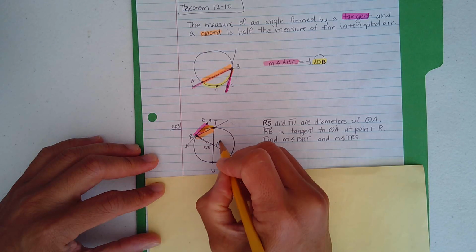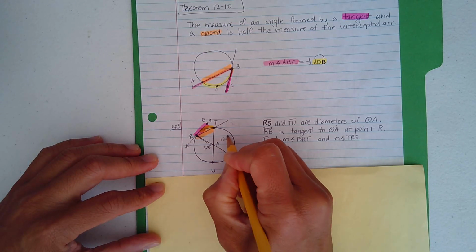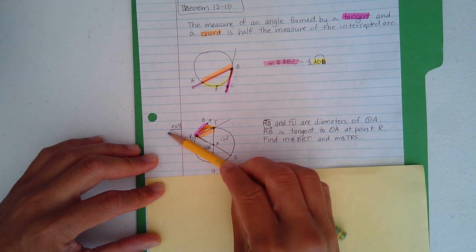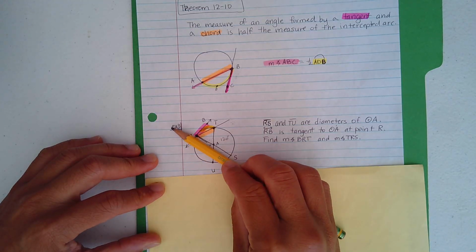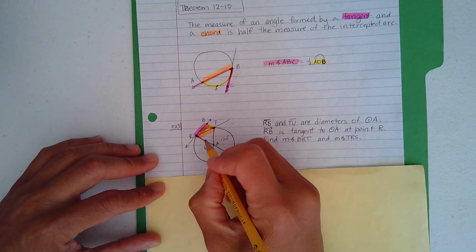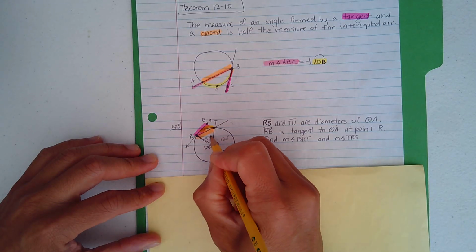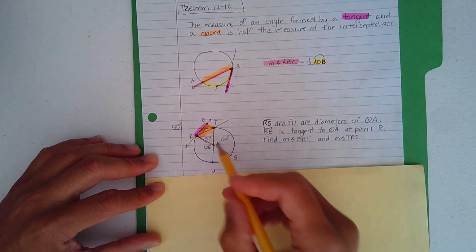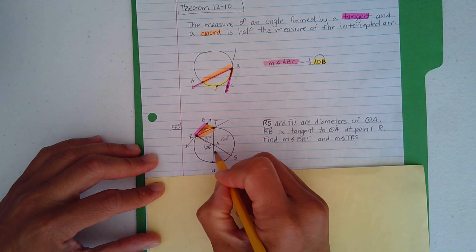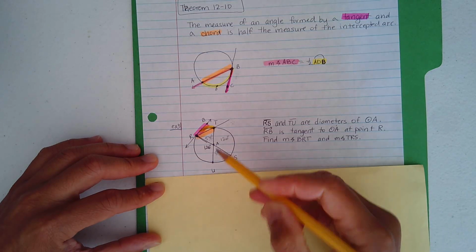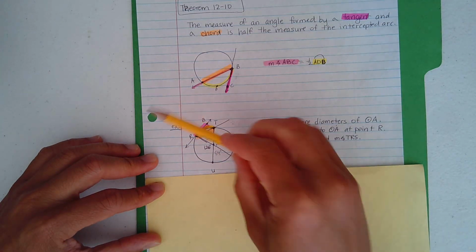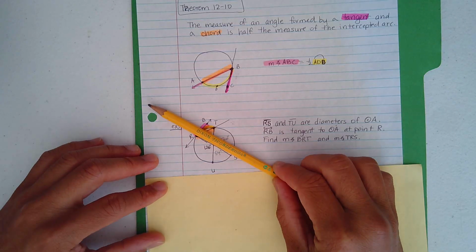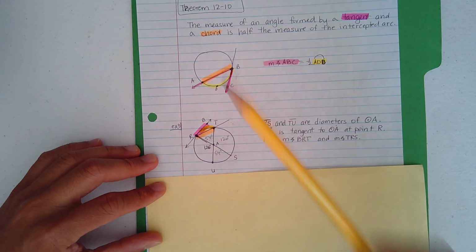If this is 126, this is 126, because vertical angles are congruent. If that's a straight line, that means this has to be 54. 54 plus 126 is 180. If this is 54, this is 54. Vertical angles are congruent, or you could think of straight lines. The measure of a straight line is 180 degrees.